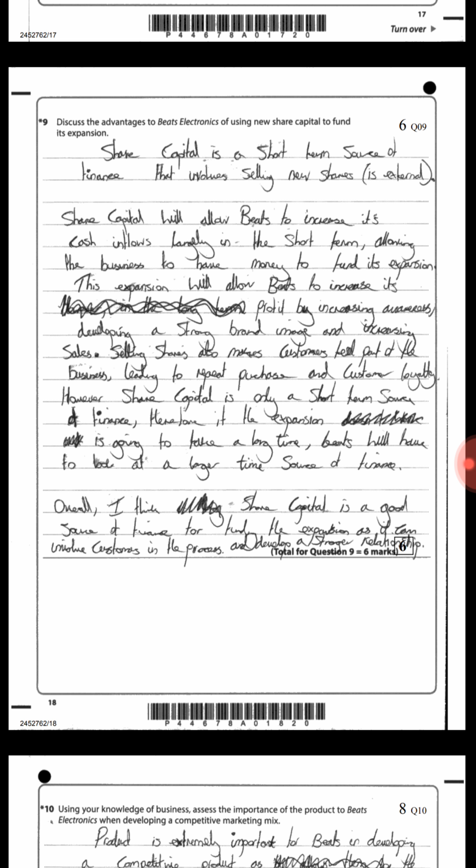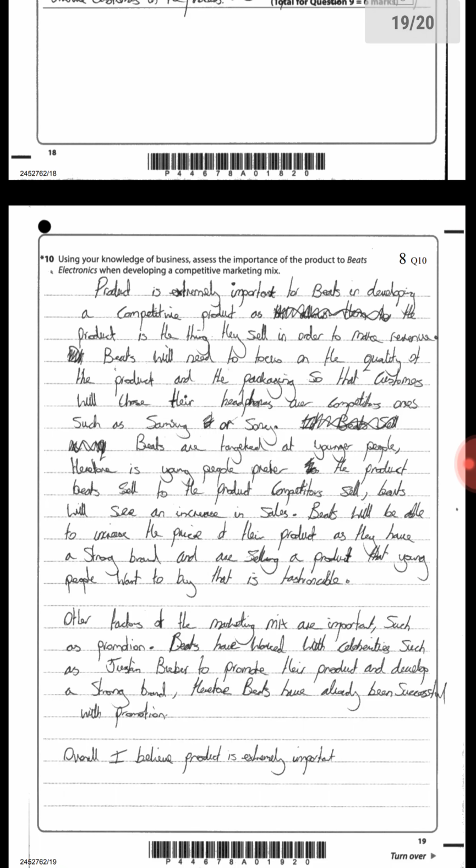it costs money. Right, so this student has given an advantage and a disadvantage, and they're giving their conclusion. Overall, I think share capital is a good source of finance for funding the expansion, as it can involve customers in the process and develop a stronger relationship. They got full 6 marks there.